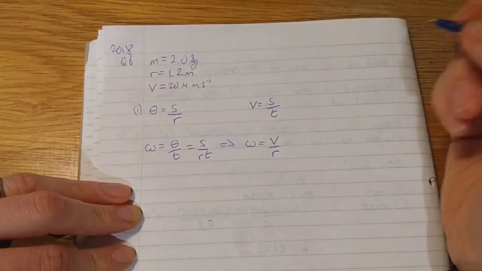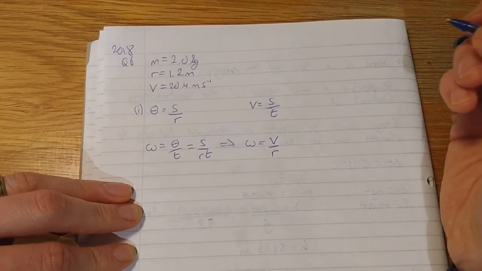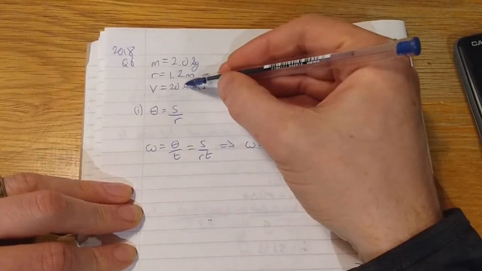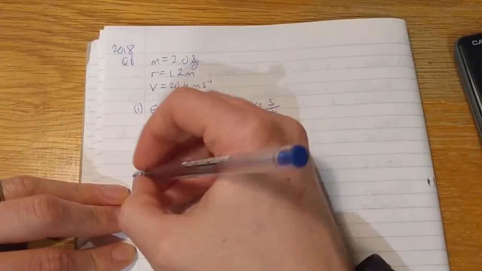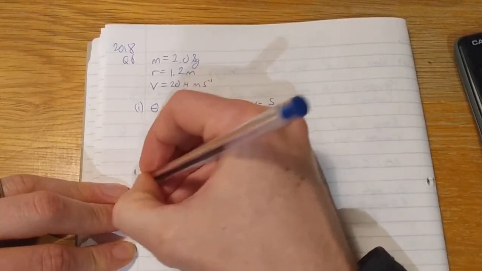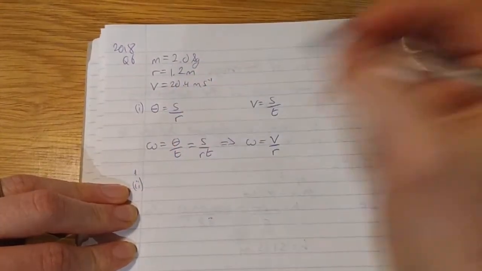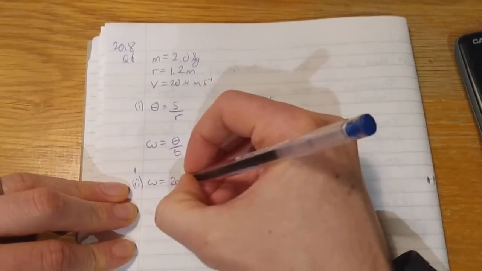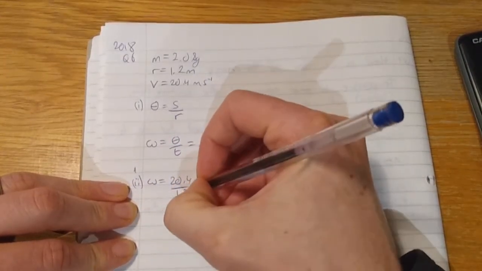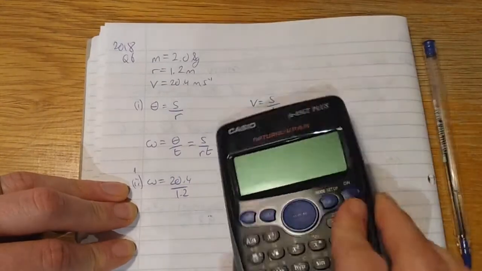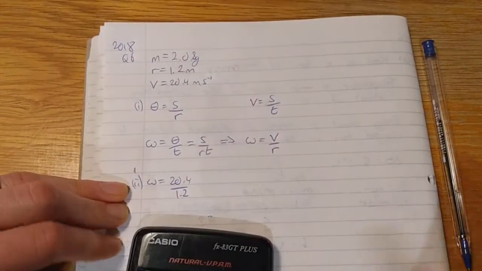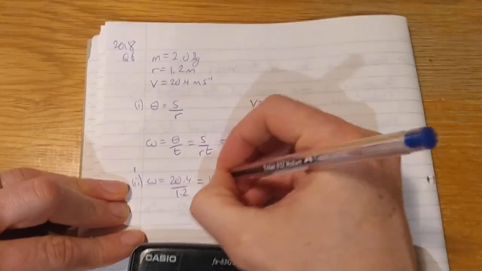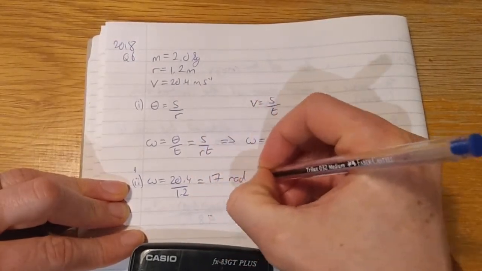Okay, calculate the angular velocity of the discus immediately prior to its release. So up here we knew that the linear speed was 20.4 meters per second and the radius is 1.2 meters, so I can put that in. 20.4 divided by 1.2, 17. And that is radians per second.